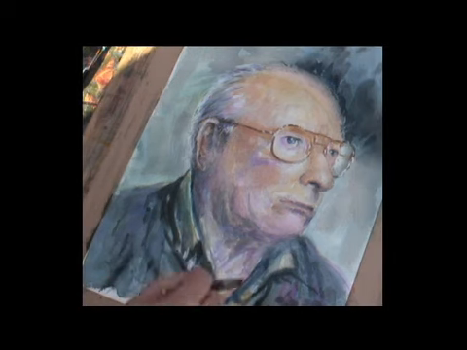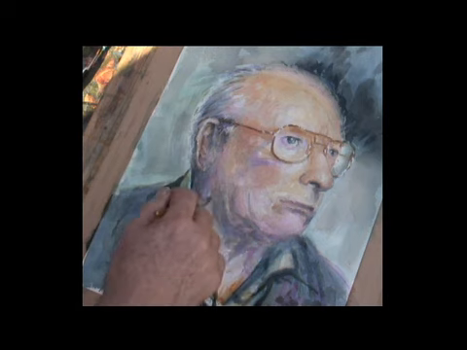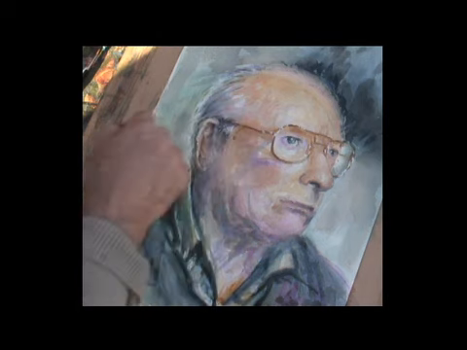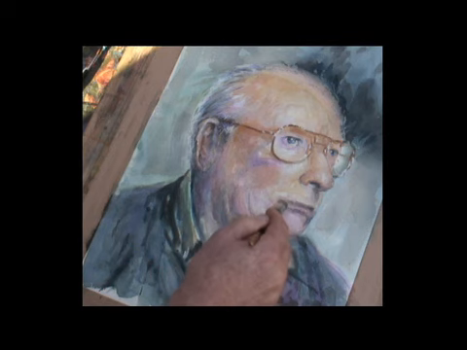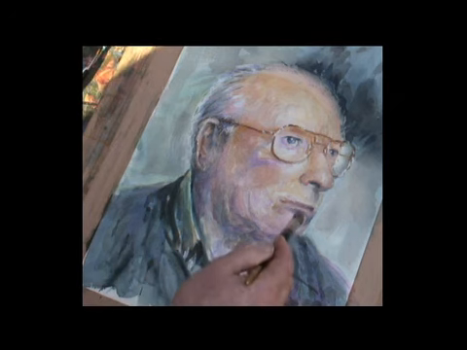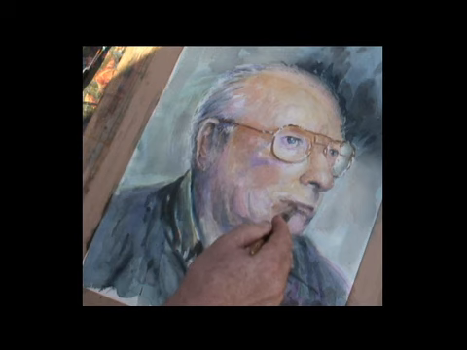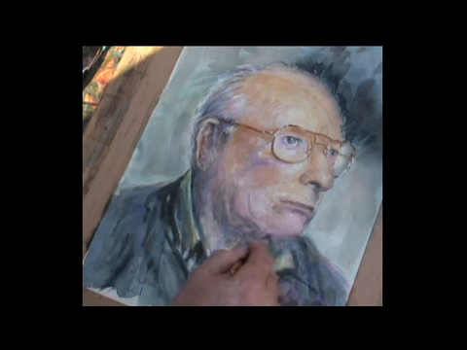A bit more of the cadmium orange down here to bring these yellows out a bit. Touch in the mouth there as well. Reflected light going on. We'll let that dry a moment.